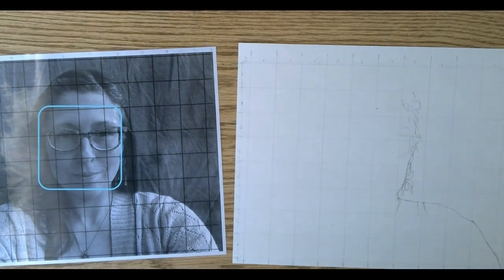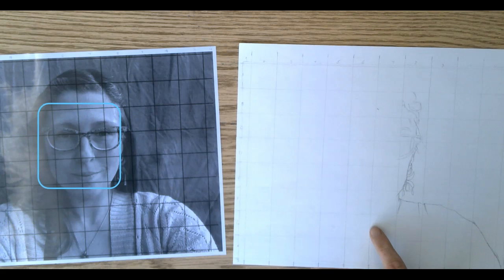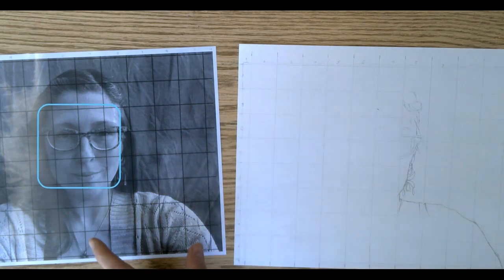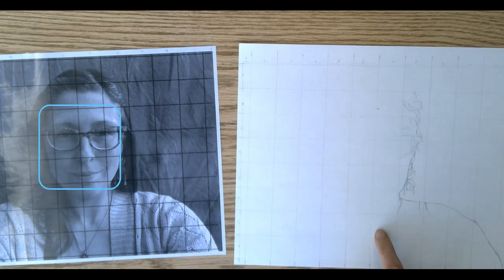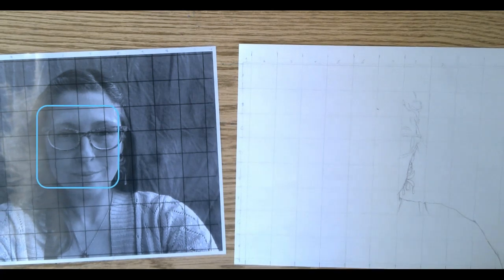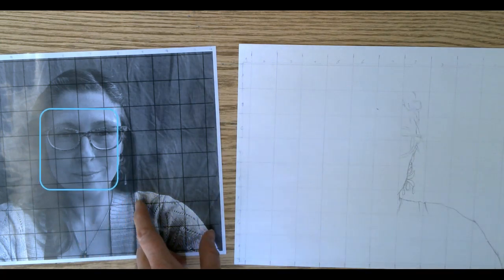This is a short tutorial on how to use the gridding method to transfer an image from one place to another place. In this case, we're copying our photo at the same size onto this piece of paper. It can also be used to change the size of something, in which case you would change the size of the grid.